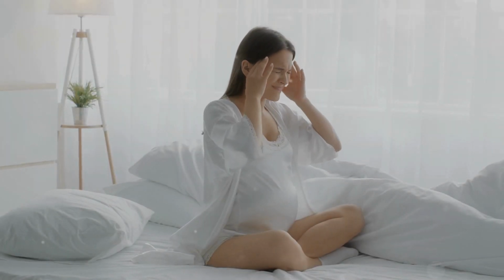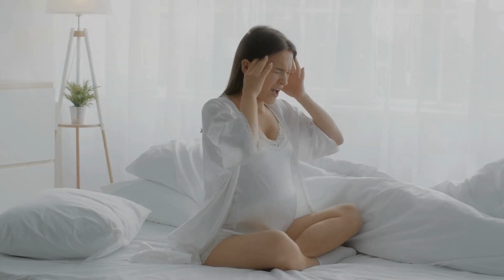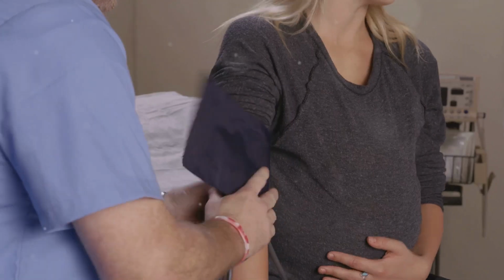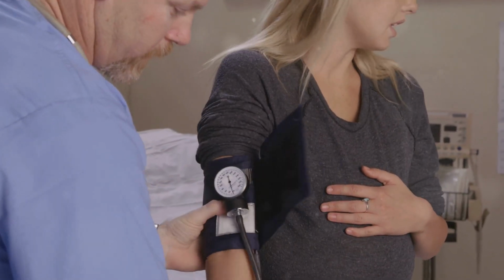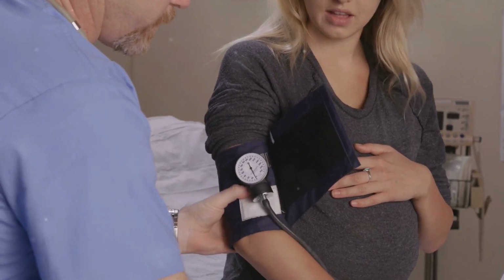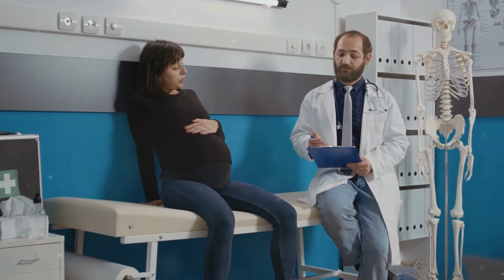A 28-year-old woman in her third trimester of pregnancy presents with a headache, blurry vision, and swelling in her hands and face. Her blood pressure is 160/110 millimeters of mercury. What is the most concerning potential complication? A. Gestational diabetes. B. Preterm labor. C. Preeclampsia. D. Placenta previa. E. Urinary tract infection. The correct answer is C.